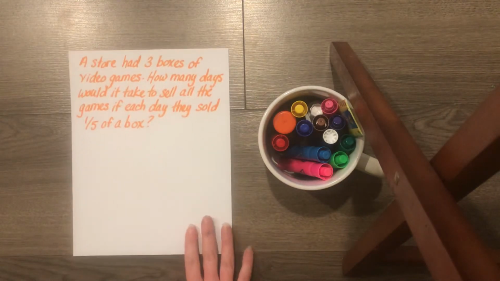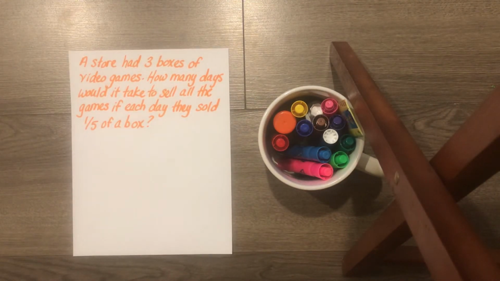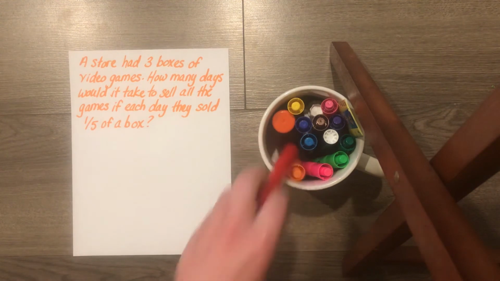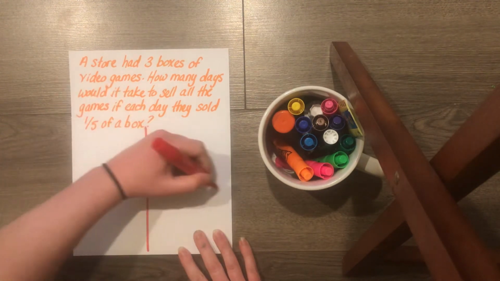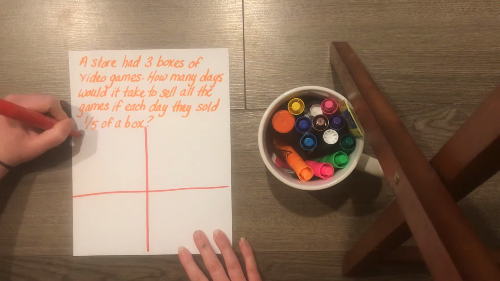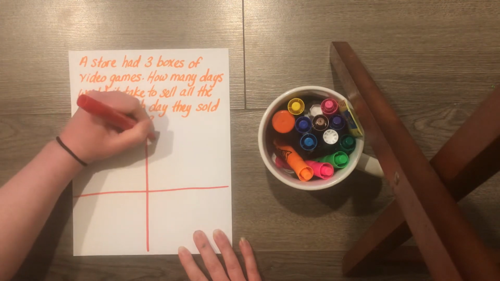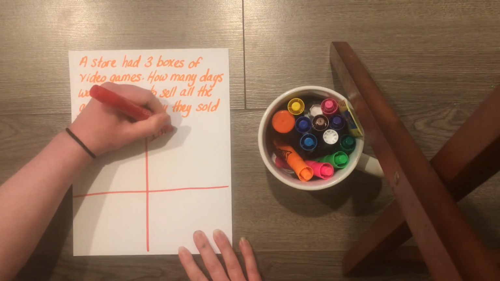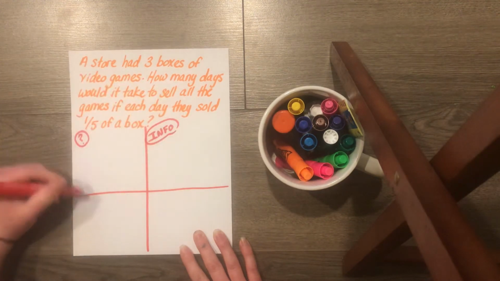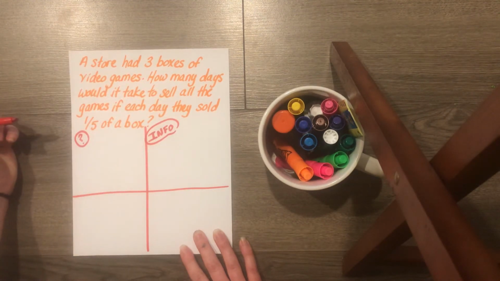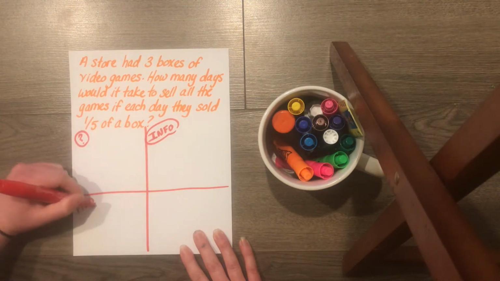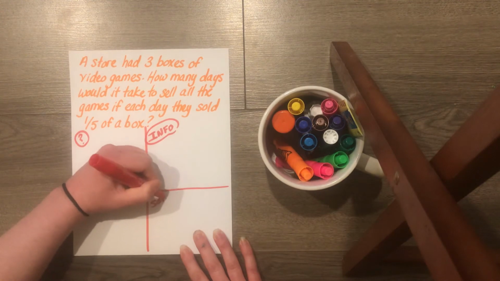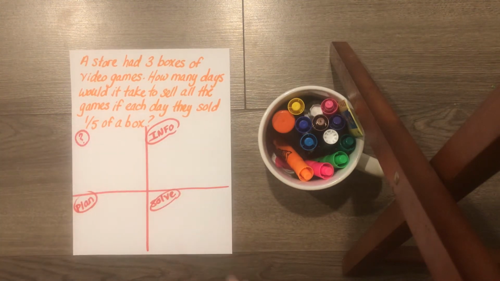Let's try another word problem. This one says, a store has 3 boxes of video games. How many days would it take to sell all the games if each day they sold 1/5 of a box? So again, I am going to split my page. Remember, I have 4 steps here. My question, what question is the problem asking? What information am I going to use? What's my plan? And how will I solve this?